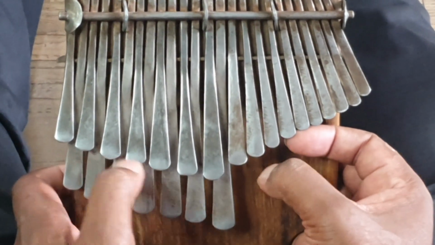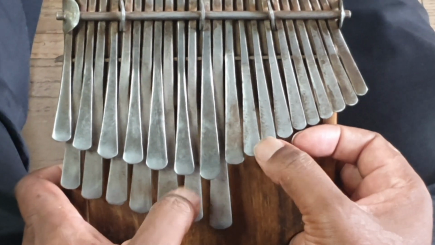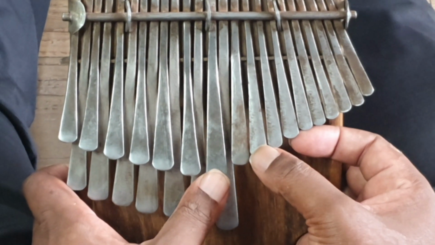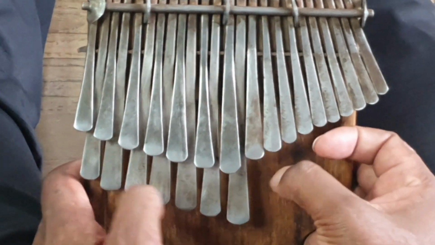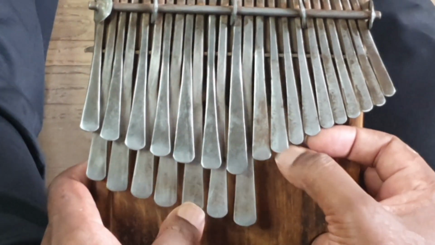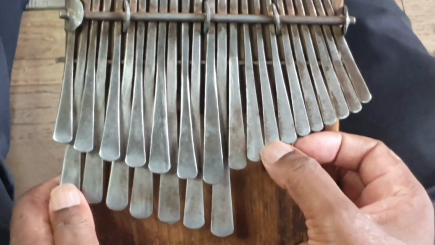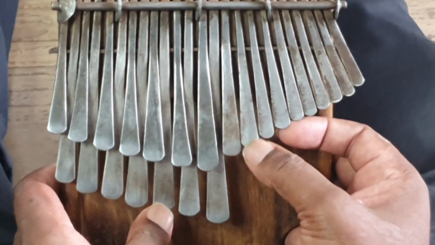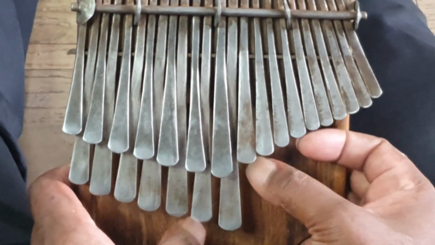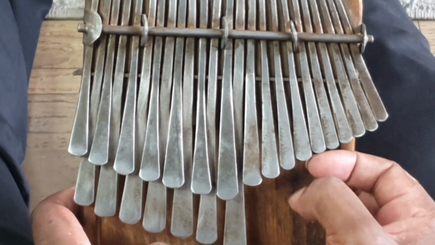Again. So we can play it the whole cycle, without gaps.